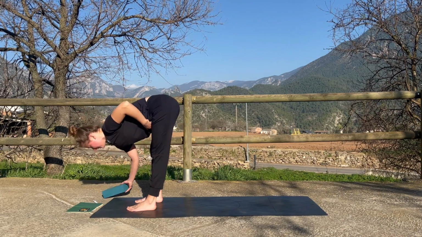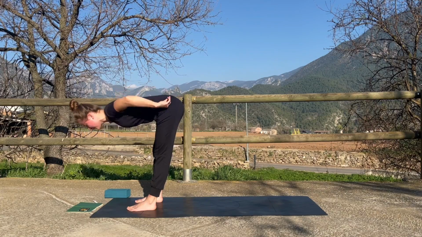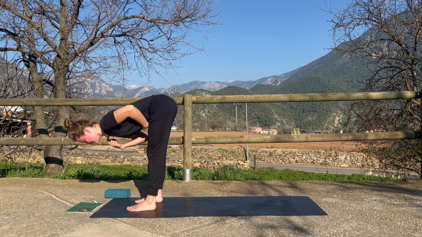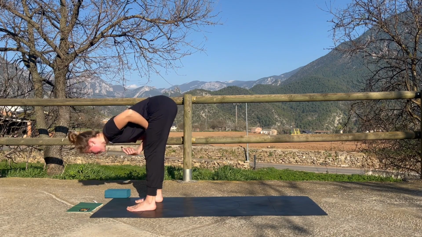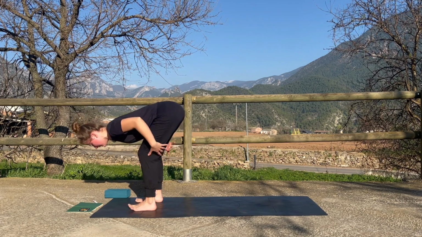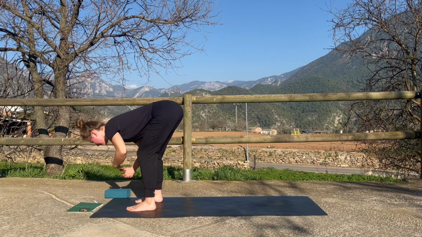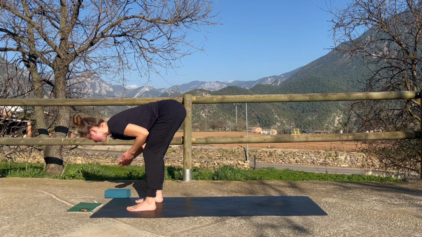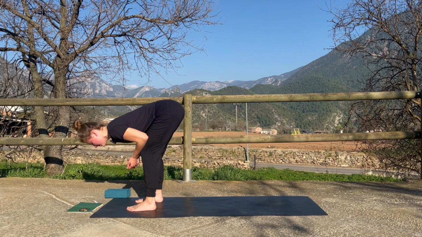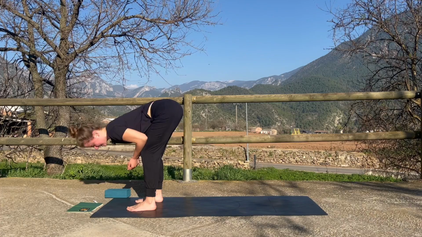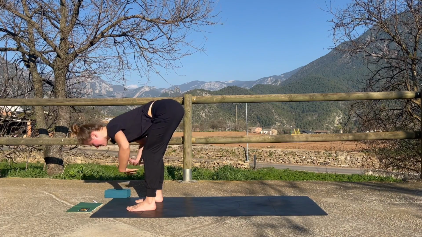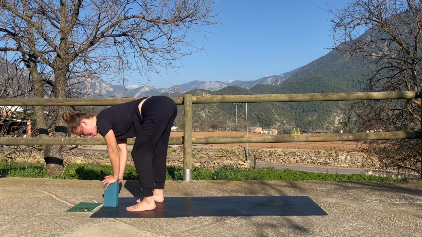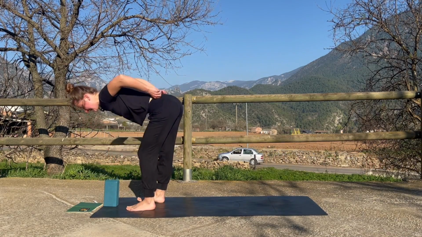Simple forward fold. When you forward fold, bring your neck towards your chest, your chin towards your chest, so the back of your neck is long. You can keep a slight bend in your knees. You can roll to the left, to the right, sway to the left, to the right, forward and back, or shake your head as if you're saying no, as if you are saying yes, just to relax your neck, your head. And then whenever you're ready, maybe with a block, bend your left leg.